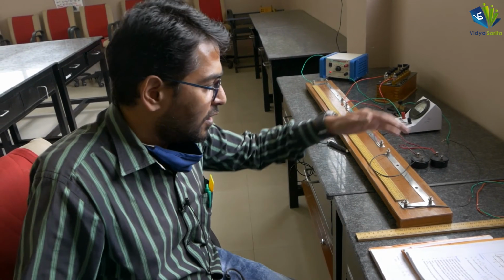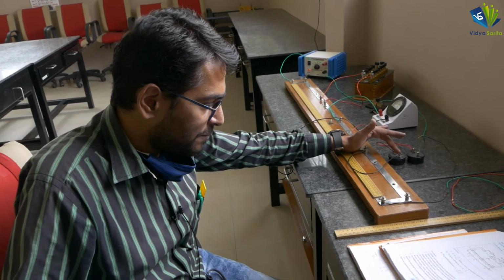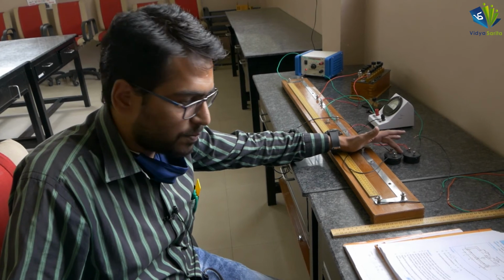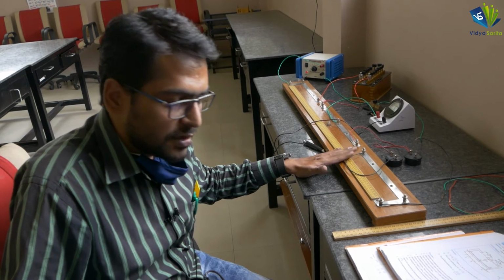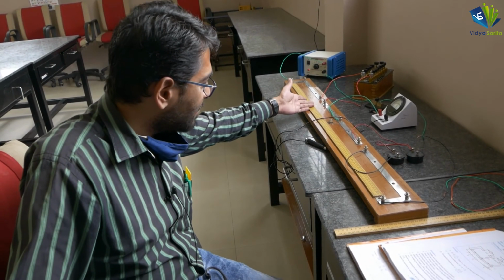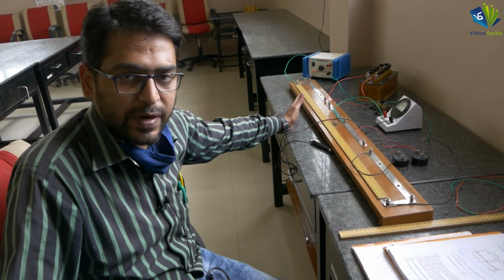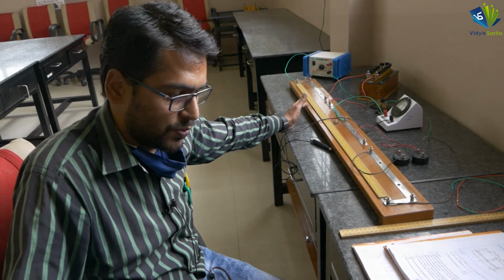You need to take the readings in parallel series and then in series combination. After that, we have to take the readings from the left hand side, left gap, and then the right gap, interchange it, and your experiment is done. Thank you.